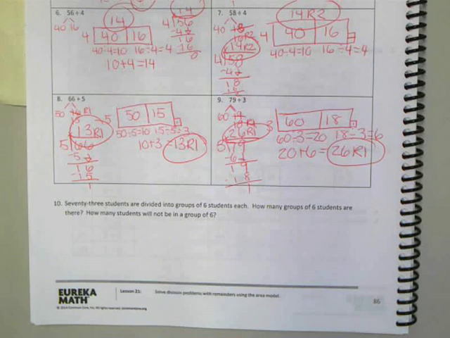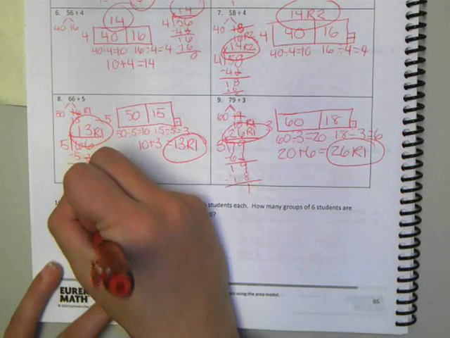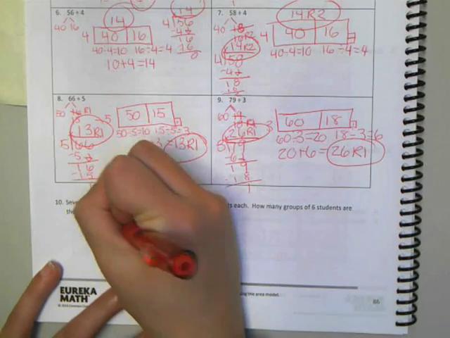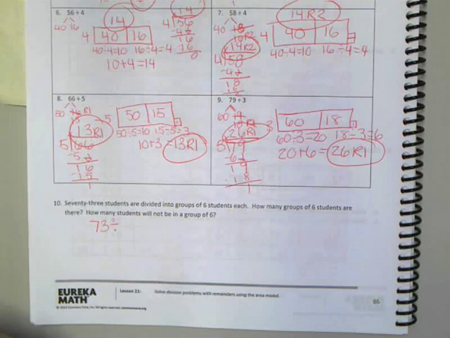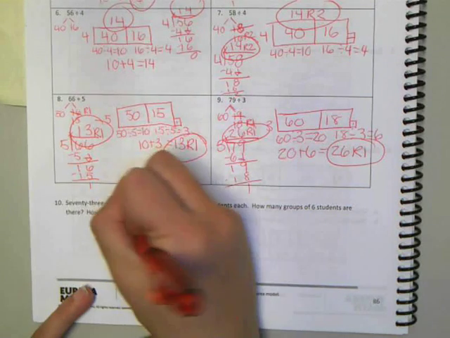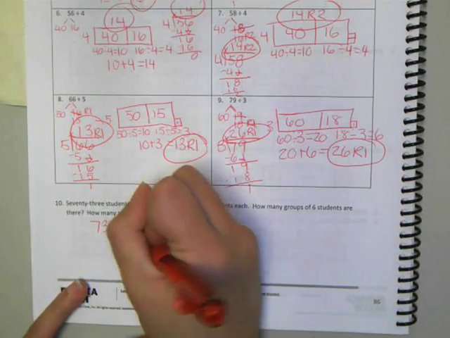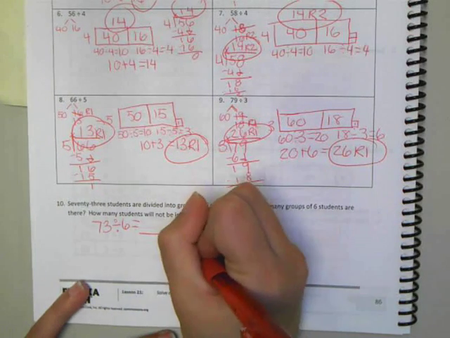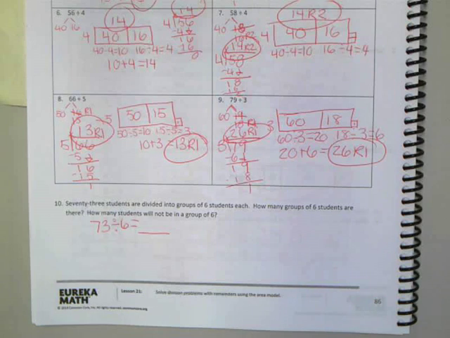All right, last problem here. Let's do this one together unless you already did it. 73 students are divided into groups of 6 students each. How many groups of 6 are there? How many students will not be in a group of 6? All right, so let's look at our whole first. Our whole number is going to be 73. And we're dividing our 73 friends into groups of 6. So we need to know the total number of groups and the number that will not be in a group, which will be our remainder.